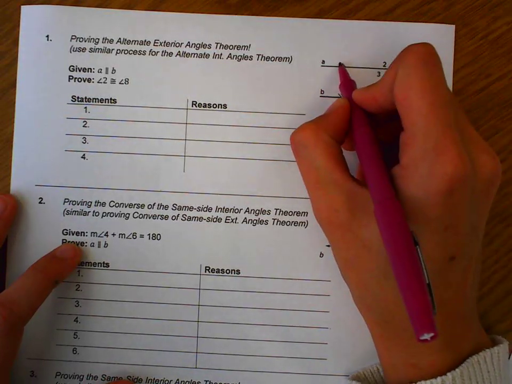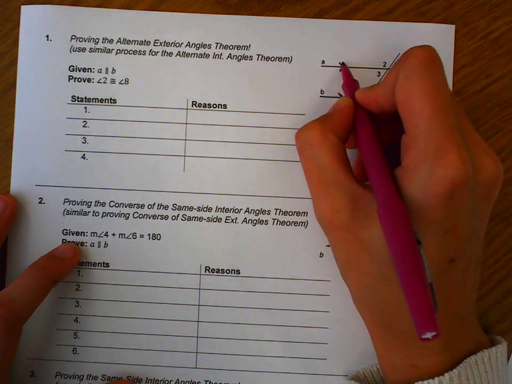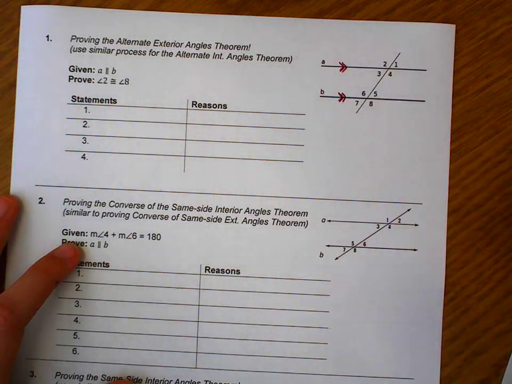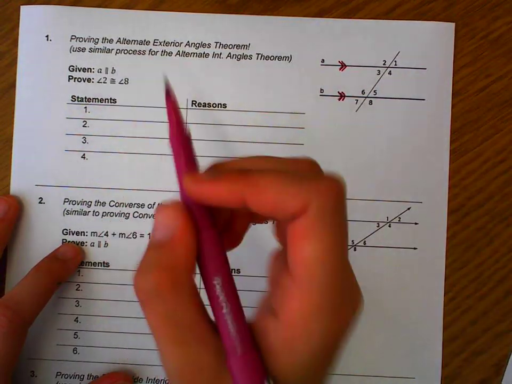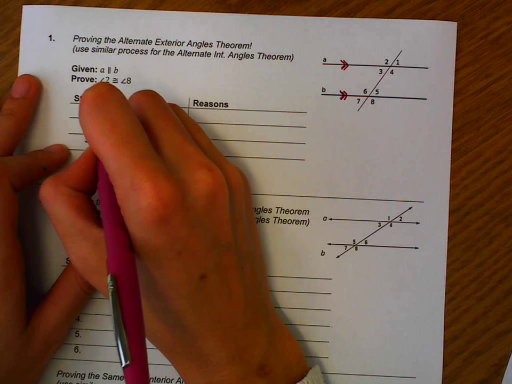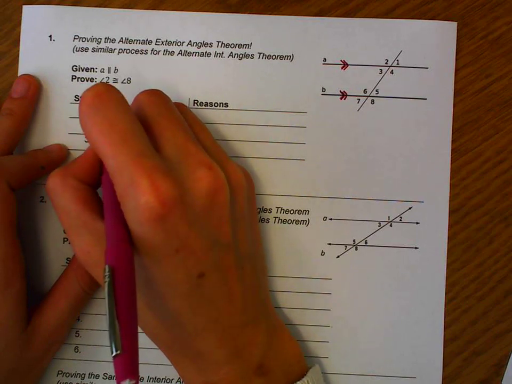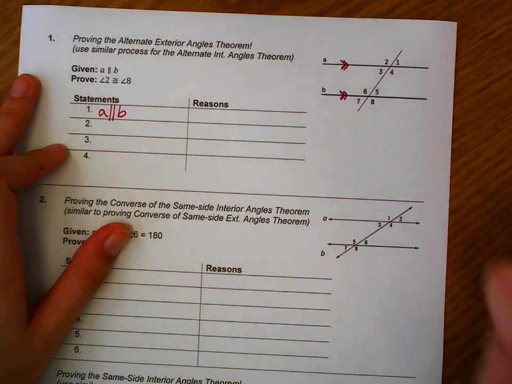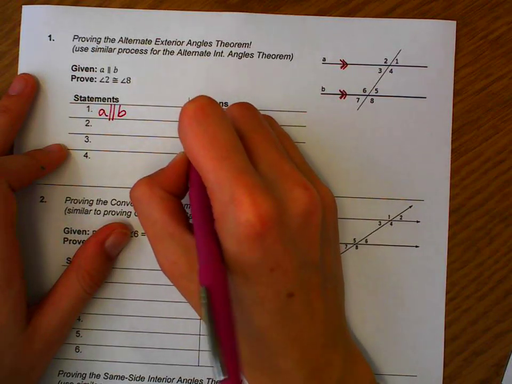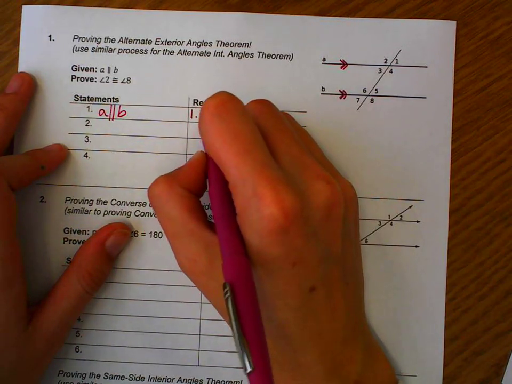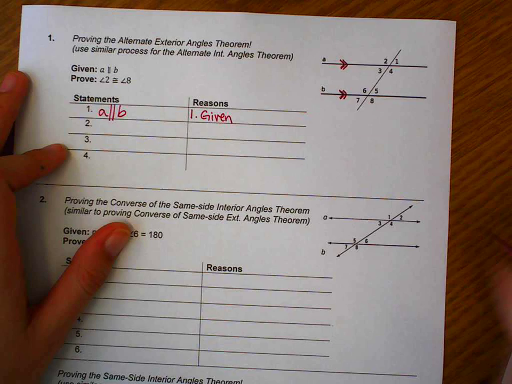We have these double arrows on our parallel lines. This indicates that they're parallel. That's what's given to us. So my first statement should be line A is parallel to line B. My first reason for that is that it is given.